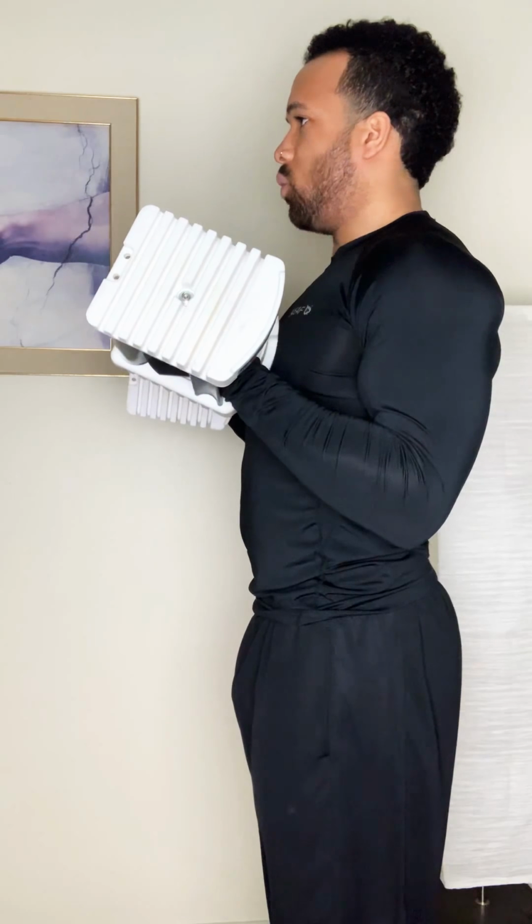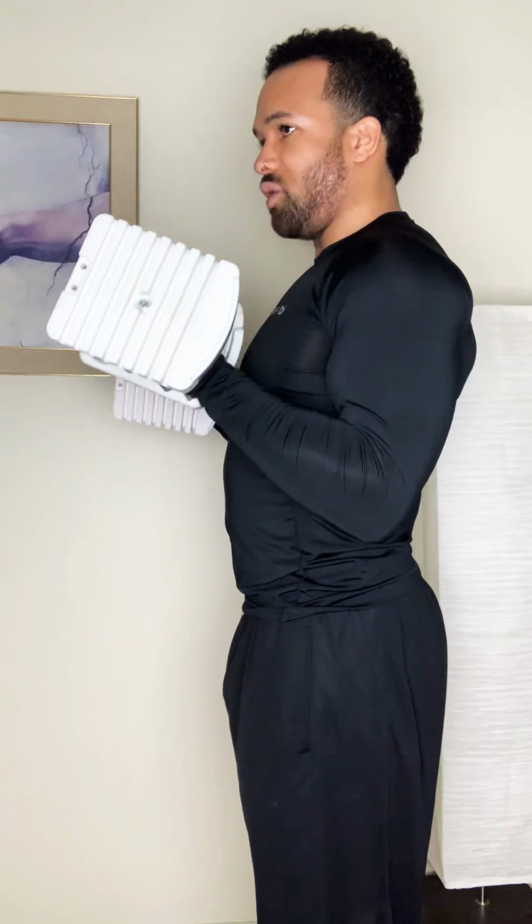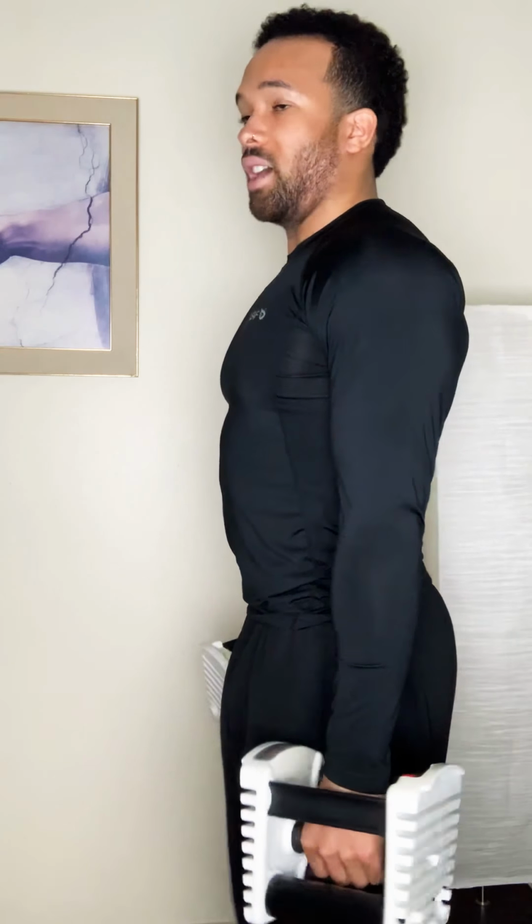The tempo always starts at the eccentric phase. The eccentric phase is the lengthening of the muscle or the lowering phase of the muscle, okay? So it's literally the muscle relaxing down to wherever it was. So we'll start here. In a curl, the eccentric phase is this movement here, all the way down to the bottom. So like I said, this is a 4, 1, 1, 1.